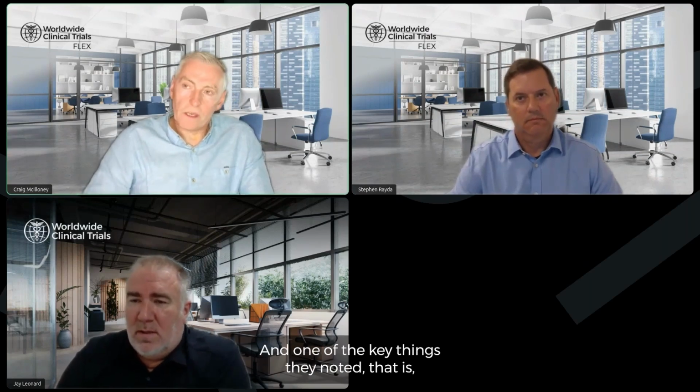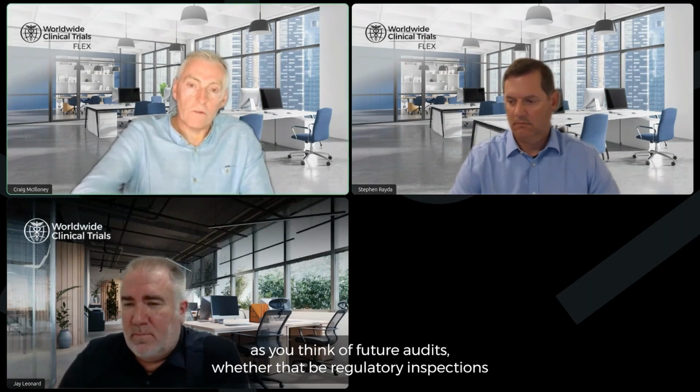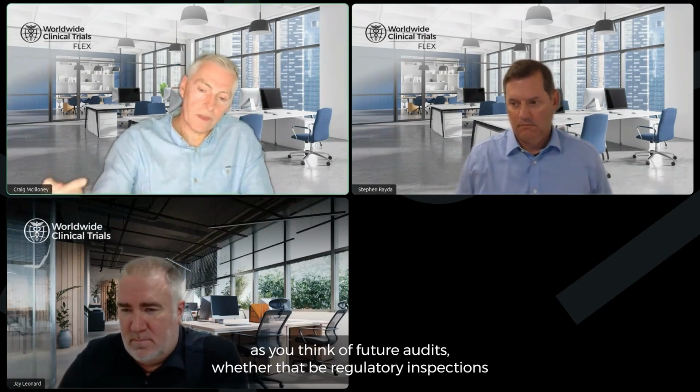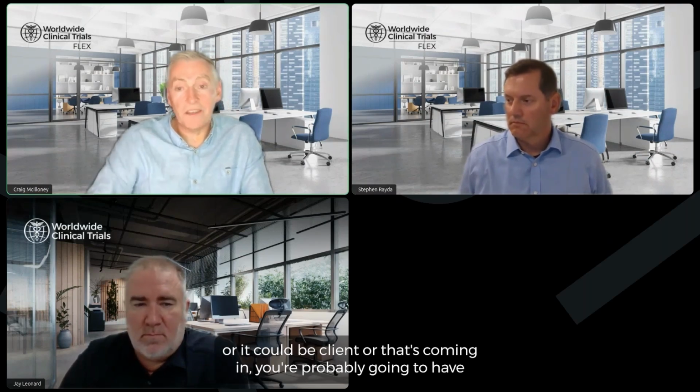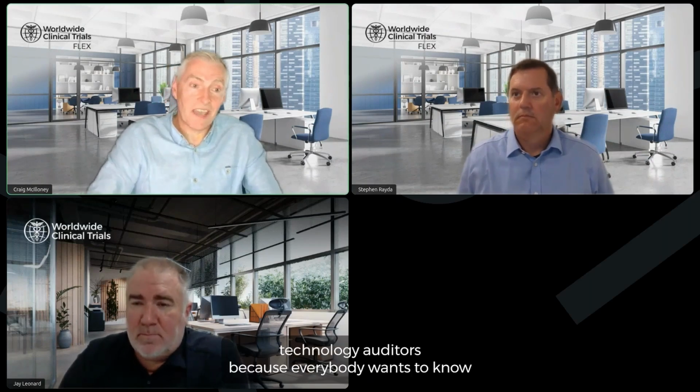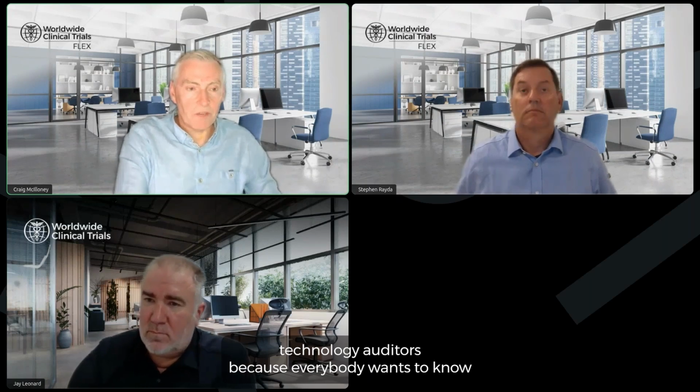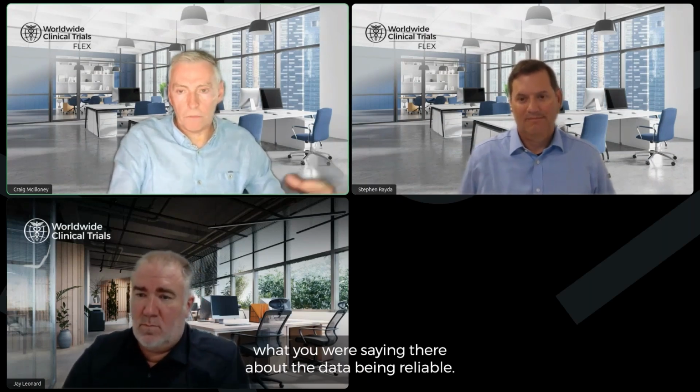And one of the key things they noted is, as you think of future audits, whether that be regulatory inspections or client audits coming in, you're probably going to have specialist quality individuals and specialist technology auditors, because everybody wants to know what you were both saying there about the data being reliable.